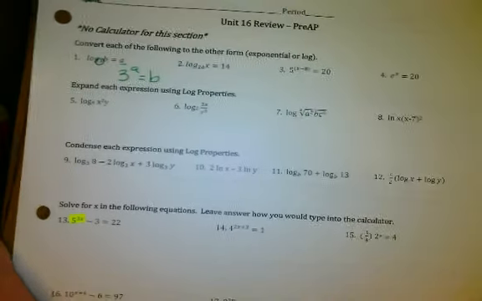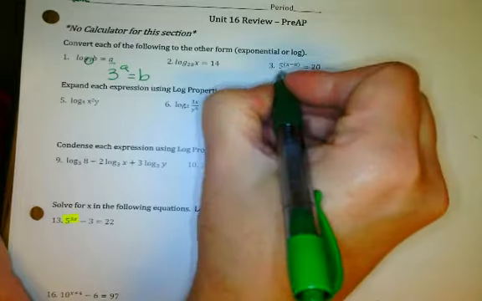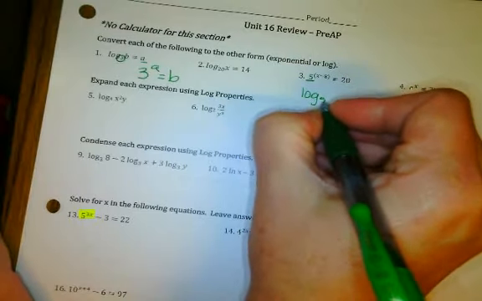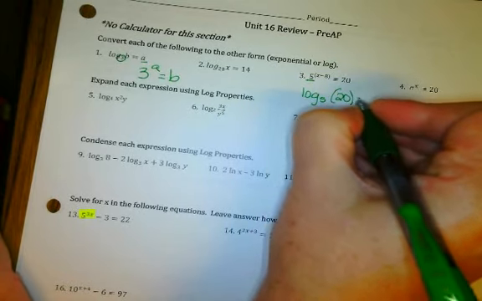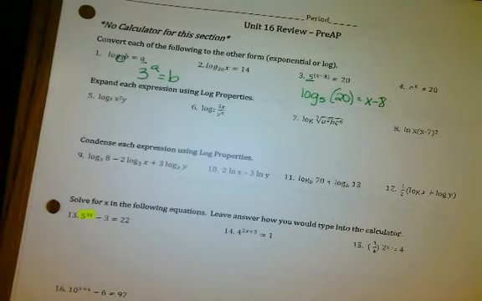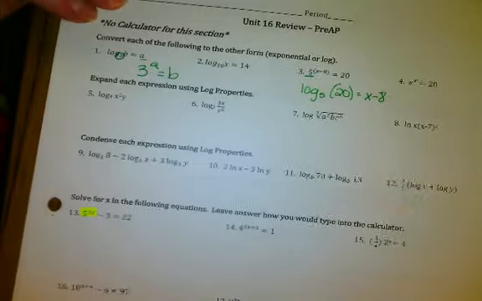Now on this one, you're starting with an exponent, so you want to switch it to a log. So this is your base. So here I would have log base 5 of 20 equals x minus 8. Alright, and this skill is really important for solving, so we'll eventually get back to that when we solve.